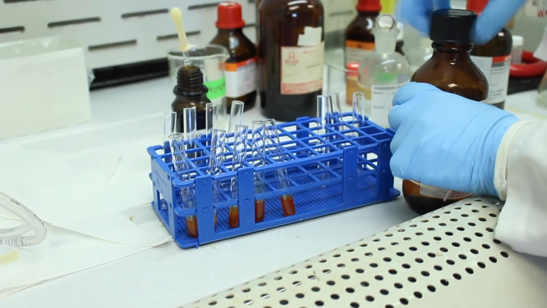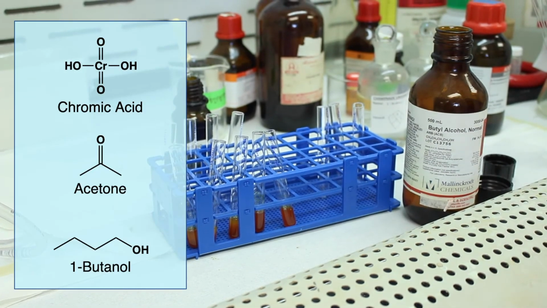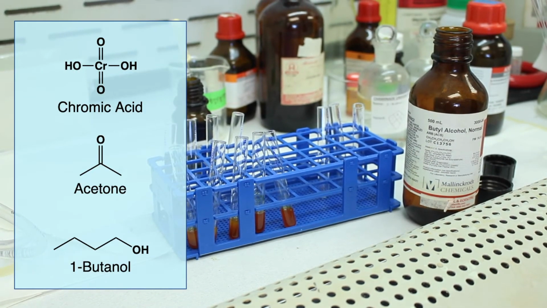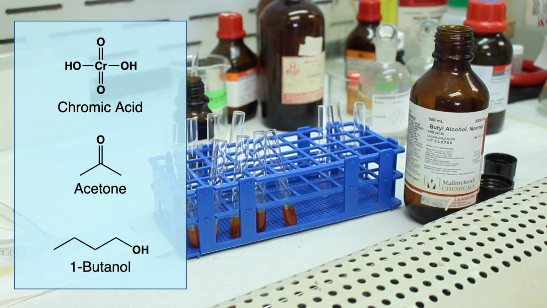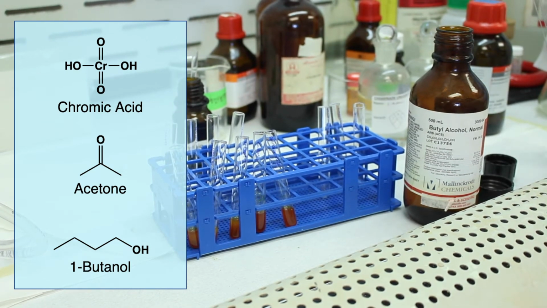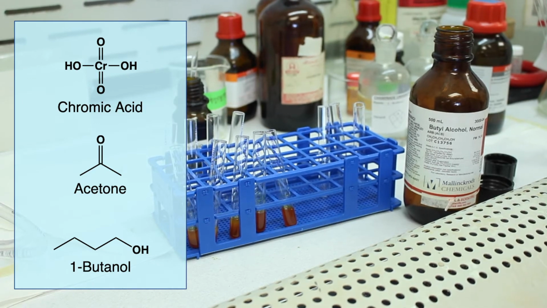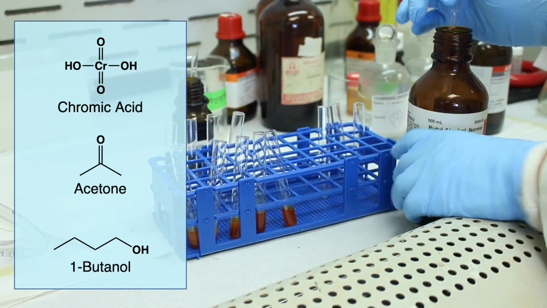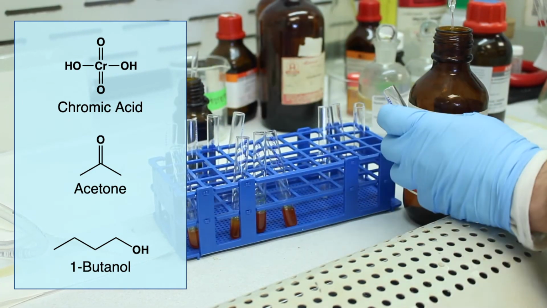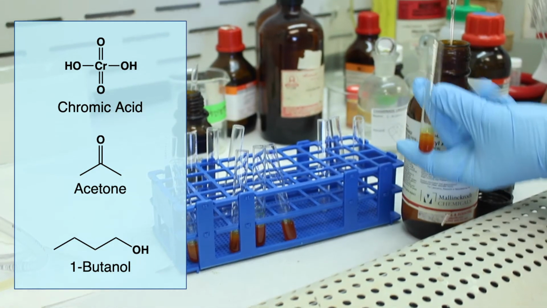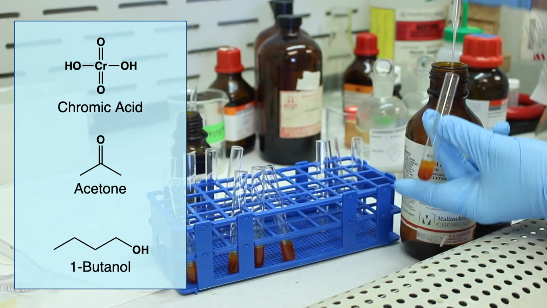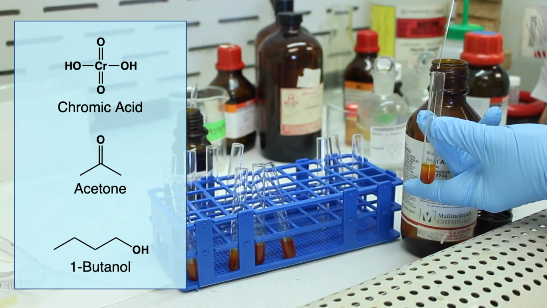We'll start with butyl alcohol. So this is n-butyl alcohol, a primary alcohol. So our expectation is since it's primary, it has alpha hydrogen and therefore it will react with chromic acid. So grab a little bit, you don't need very much. I'll hold it up like this. Okay, we can add some.